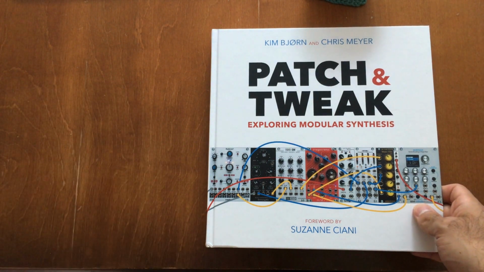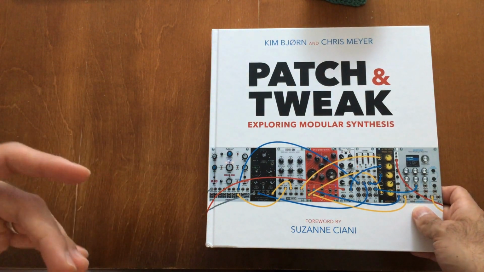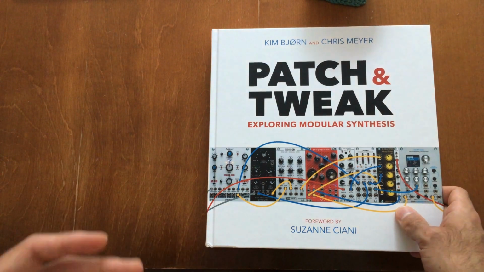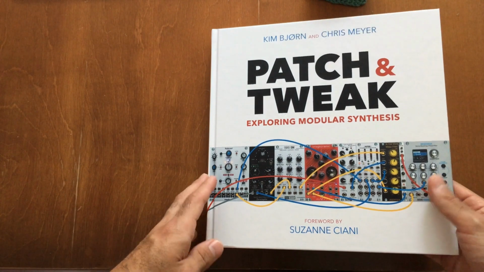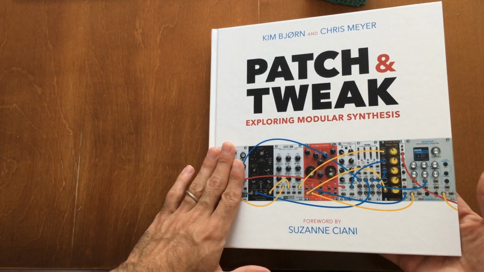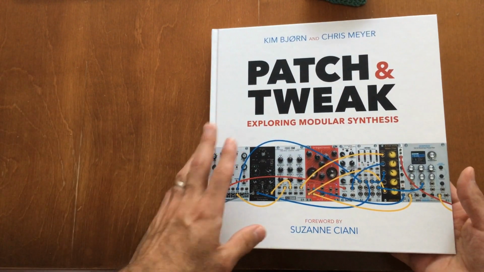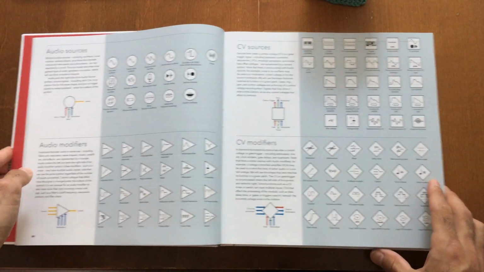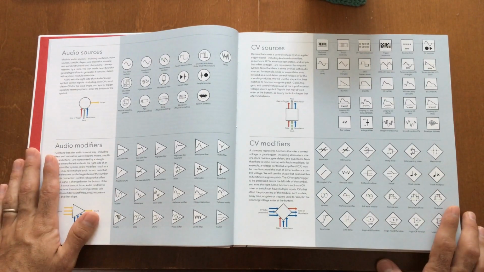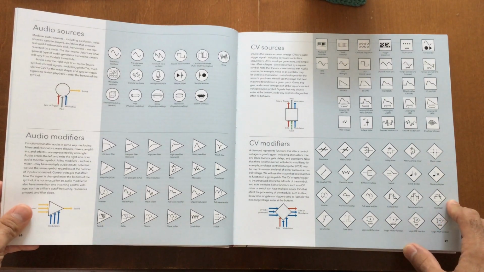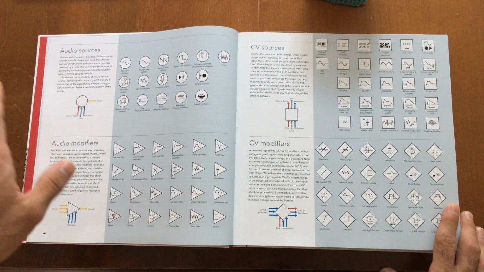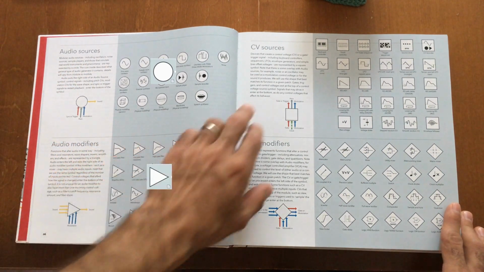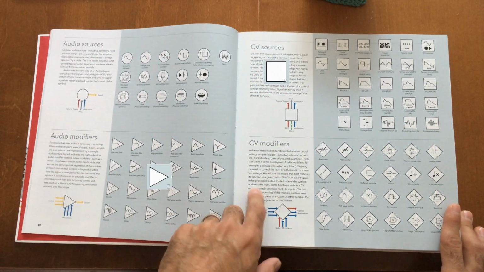Now let's talk about the knowledge side of things. In terms of modules, I like to think about them in different tasks, right? And I took, of course, the knowledge or inspiration from Patch and Tweak, a great book if you want to start with modular. Damn, I don't get a dime when I recommend that shit. Anyway, we have different modules. We have audio sources, we have audio modifiers, we have CV sources, and we have CV modifiers.